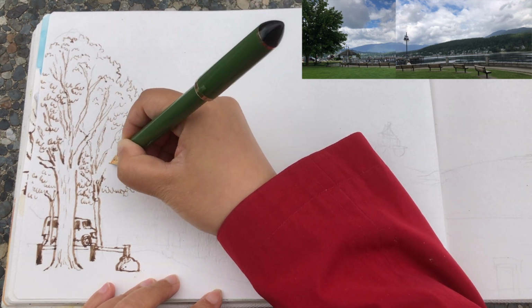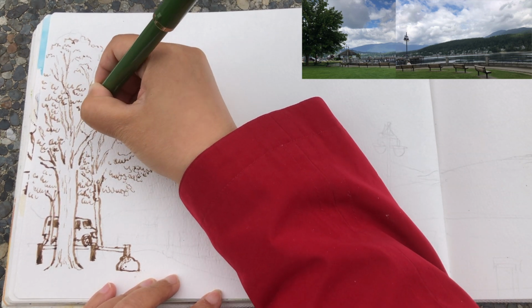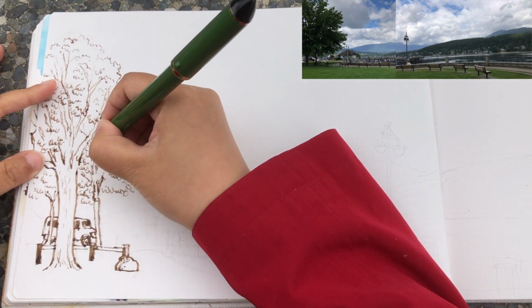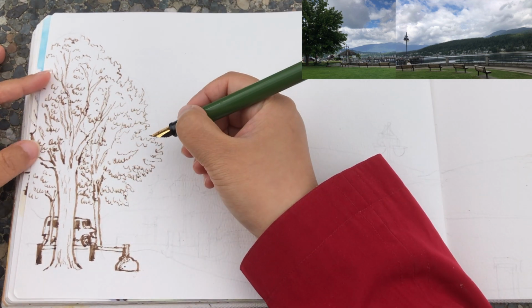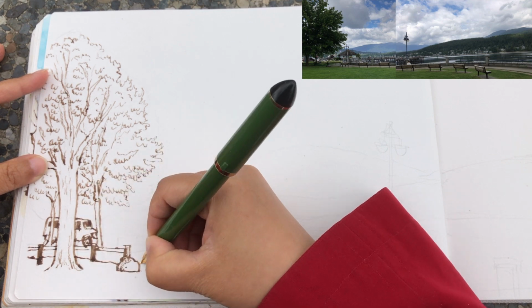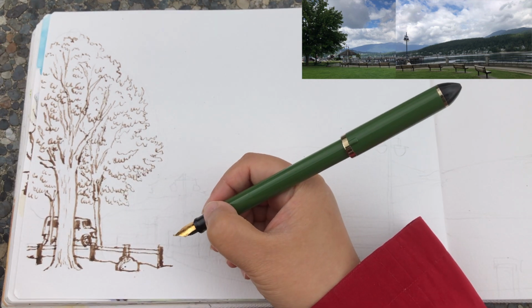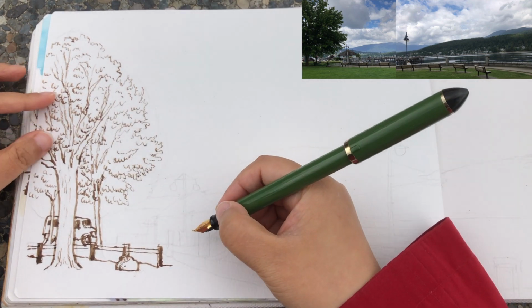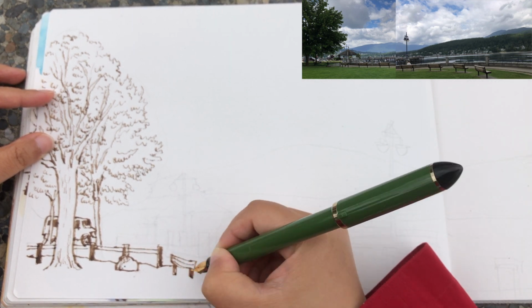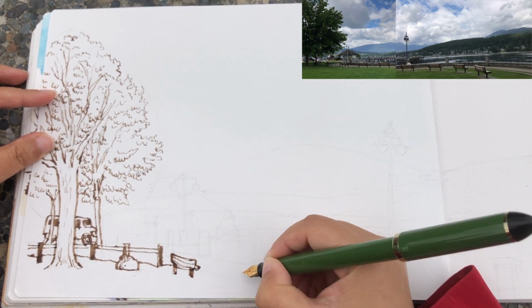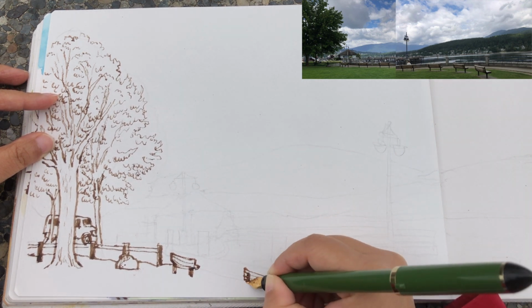Because it's in the foreground, I would like to give the tree's canopy a lot of details using these little squiggles for the leaves. And then coming down to the ground level, finish up the railings. Starting to draw the benches on the edge of the lawn.